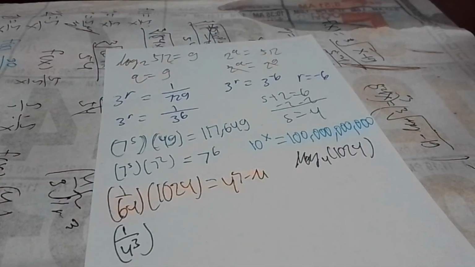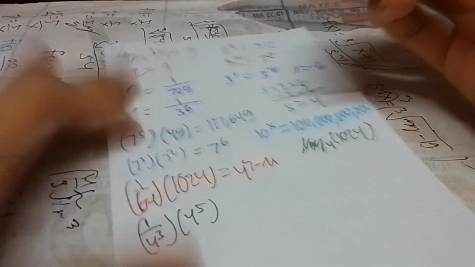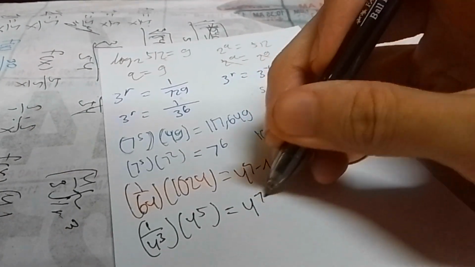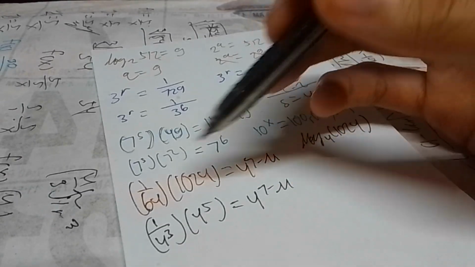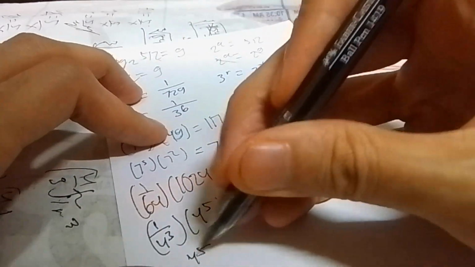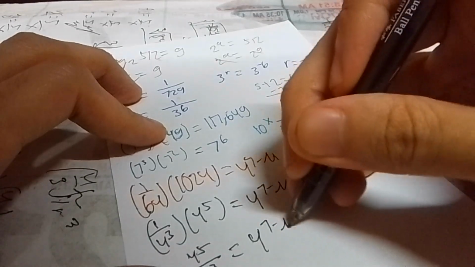Remember, 4 times 4 is 16. 16 times 4 is 64, then 256. So I think that's 4 raised to the 5th power. Right? And then that's equivalent to 4 raised to the 7 minus u. Take note that if we were to apply this, 4 to the 3rd and 4 to the 5th, it becomes something like this. It's equivalent to 4 raised to 7 minus u.